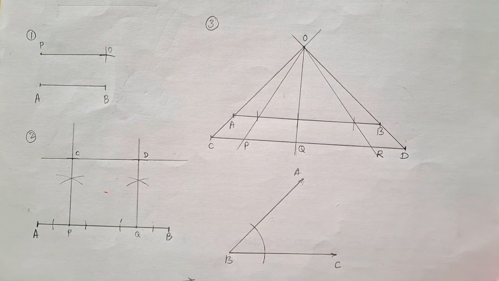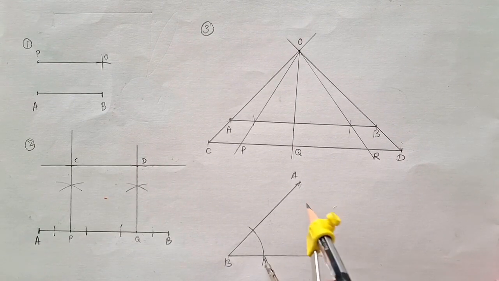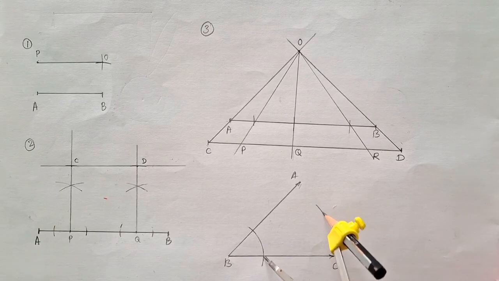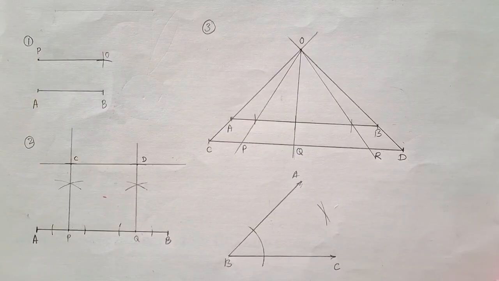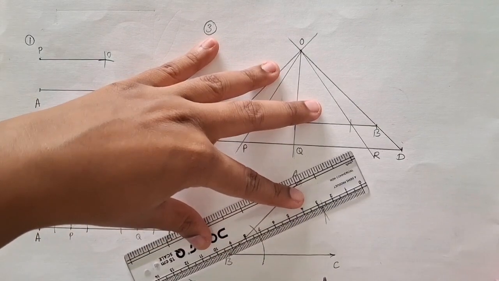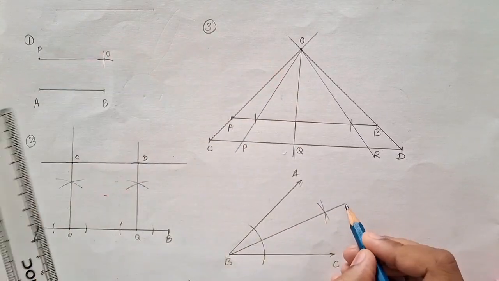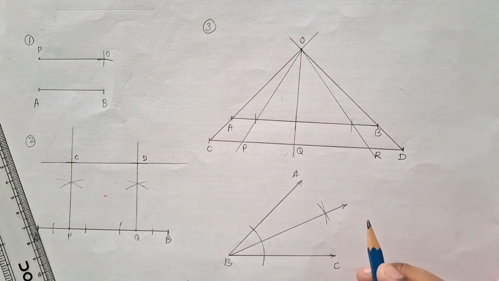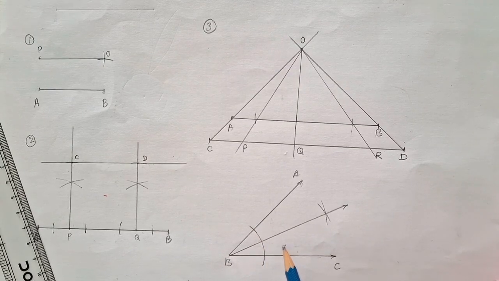Now I will use these 2 unique points, taking a slightly larger radius. I will keep the compass on these 2 points and draw 2 arcs without changing the radius. Now the point where these 2 arcs cut each other, I will make a line from B, and now this angle ABC has been bisected into 2 parts. Bi as in 2. So I have divided this angle into 2 different angles of the same measurement.